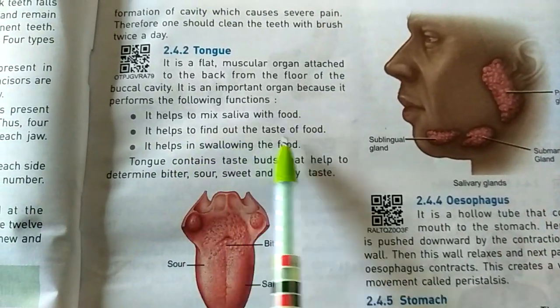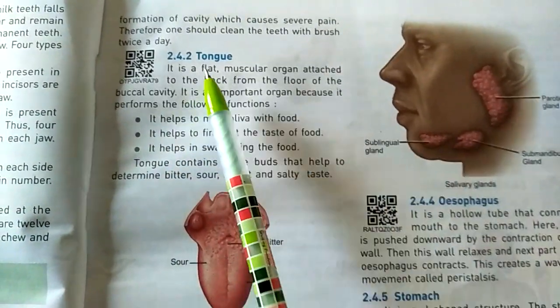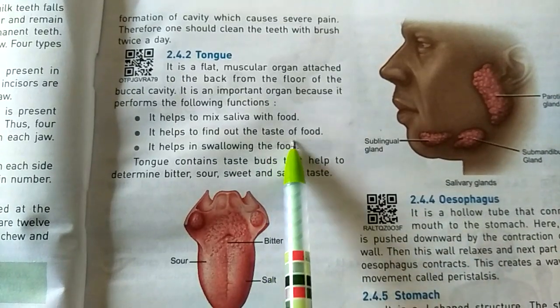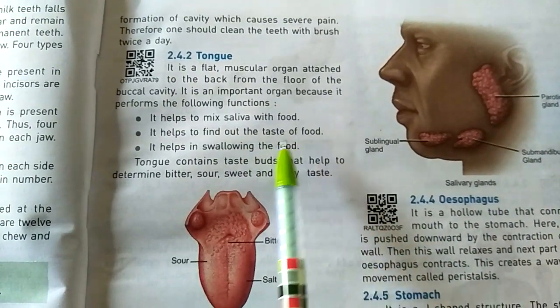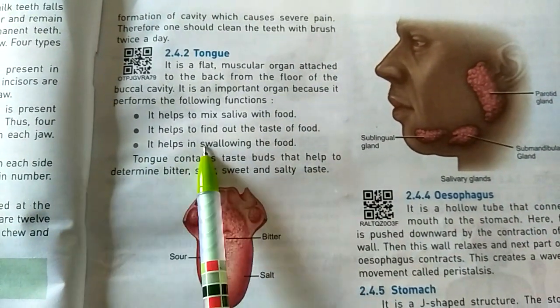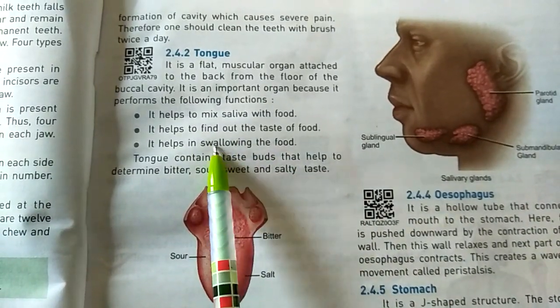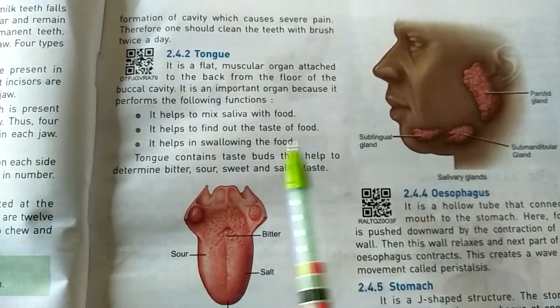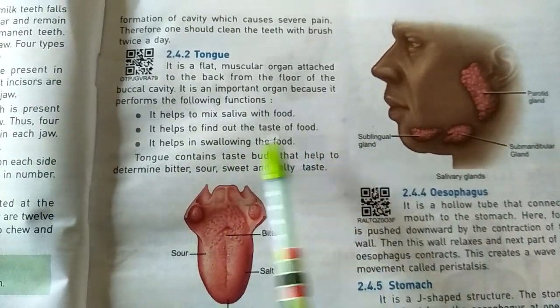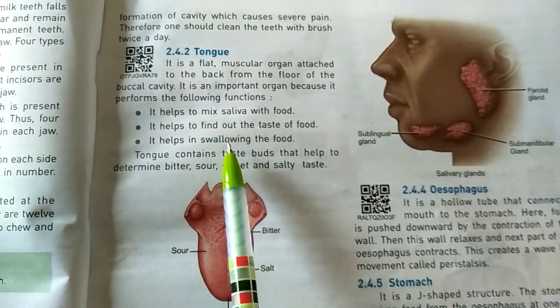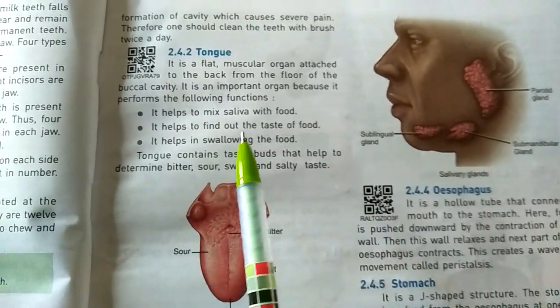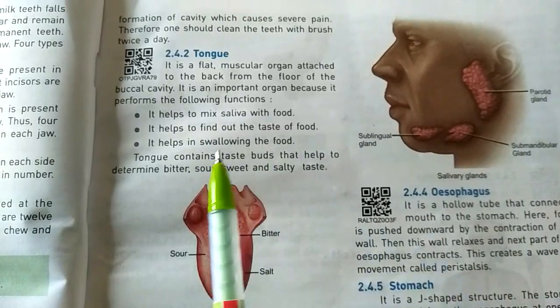It helps to find out the taste of food. Only due to the tongue can we taste different types of food. It helps in swallowing the food. How can we swallow food into our alimentary canal or food pipe? With the help of the tongue, which helps to send food from the mouth to the stomach.